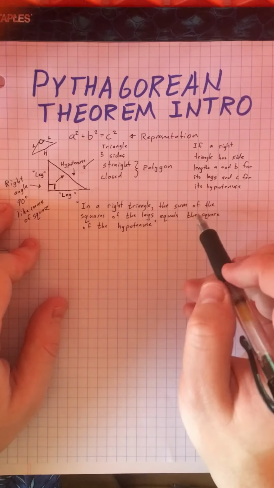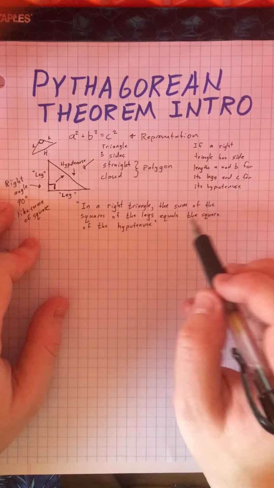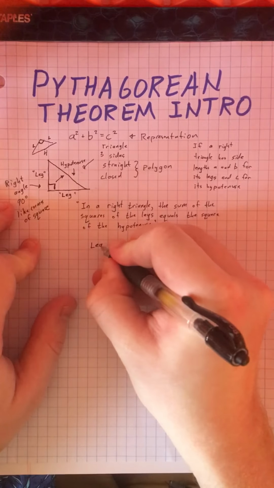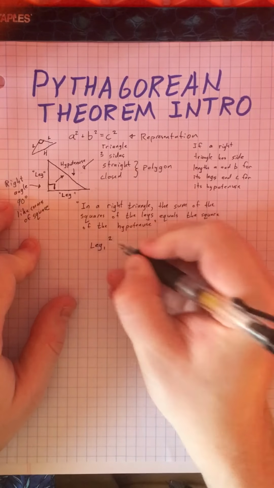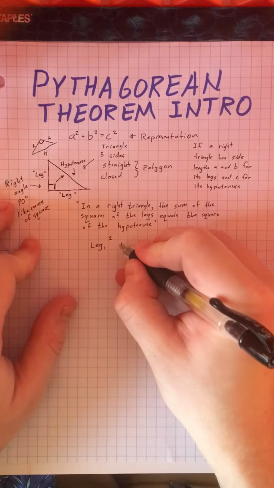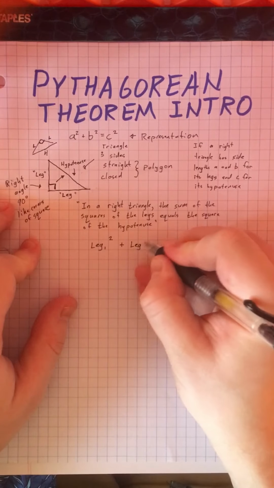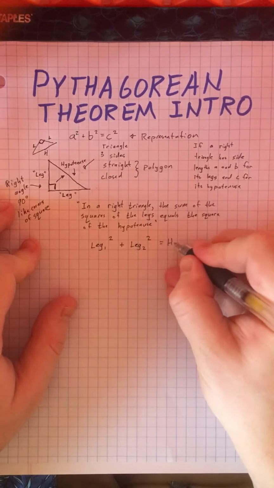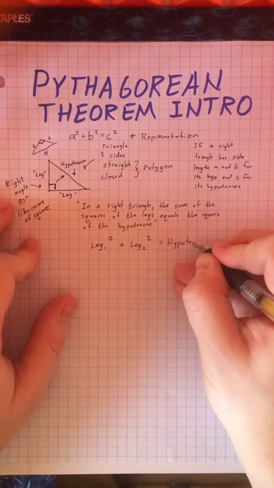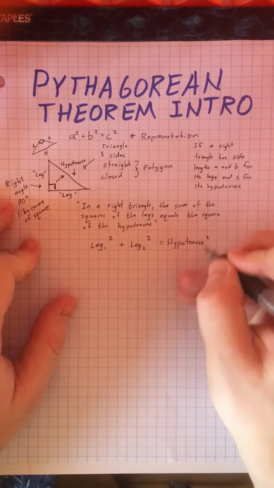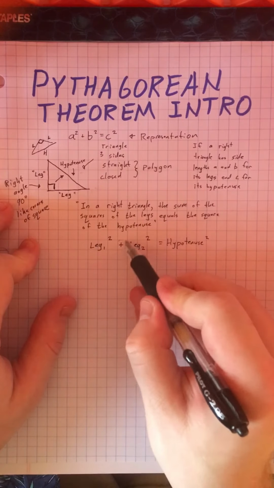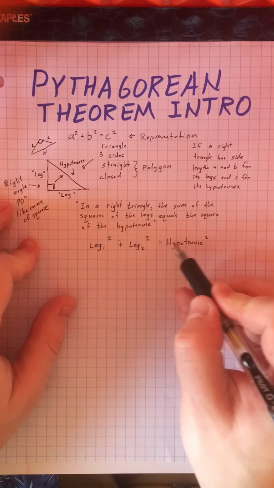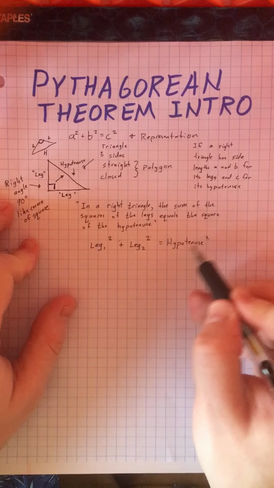So in a right triangle, the sum of the squares of the legs equals the square of the hypotenuse. Put another way, if I take leg 1 and I square it, meaning I multiply it by itself, and I add it to leg 2, and I square that, I should get whatever the length of the hypotenuse is squared. The sum of the squares of the legs equals the square of the hypotenuse.